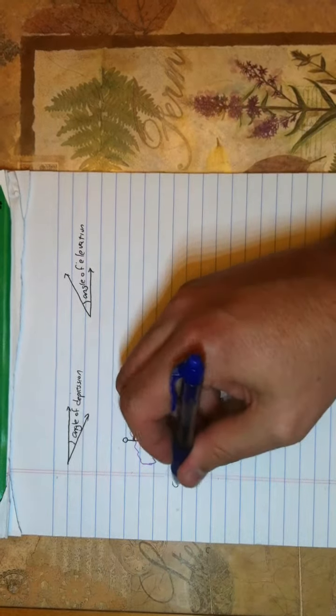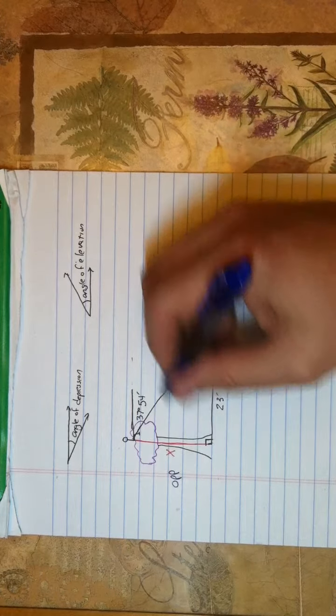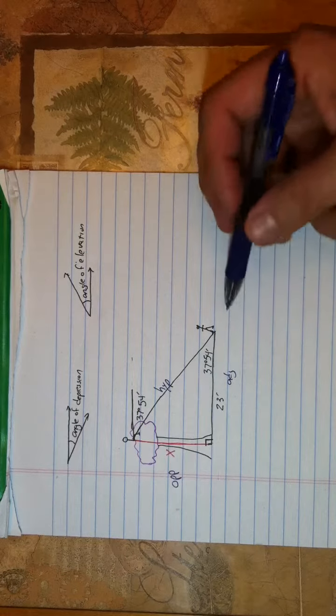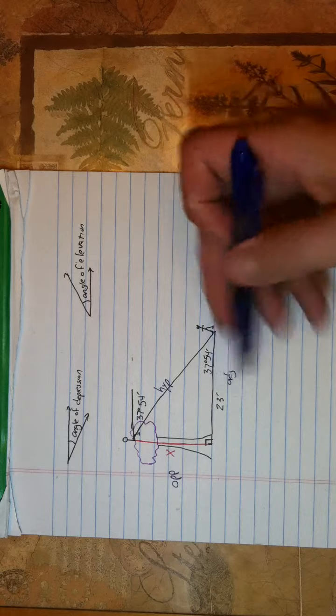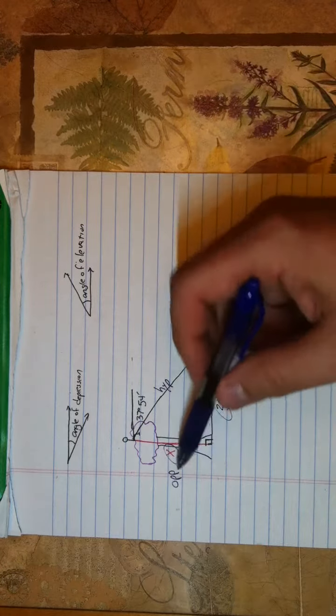So this angle, the x is opposite to that, and the 23 feet is adjacent. And our hypotenuse, of course, is across from the right angle. So now that I've labeled opposite, adjacent, and hypotenuse, I can say, well, which of these two are involved in the problem? The adjacent is the given, and the opposite is what I'm trying to find.